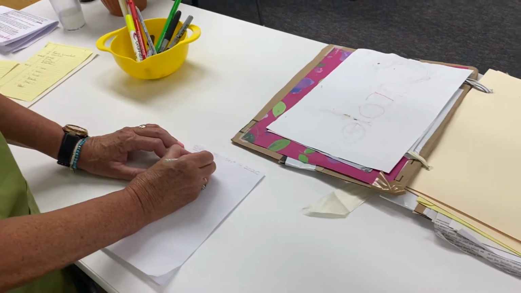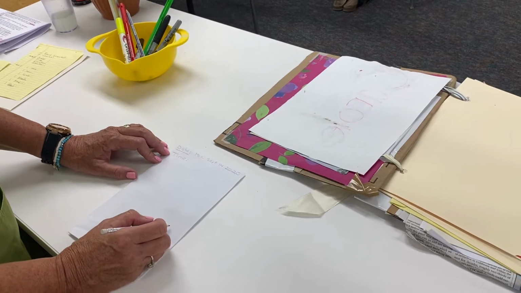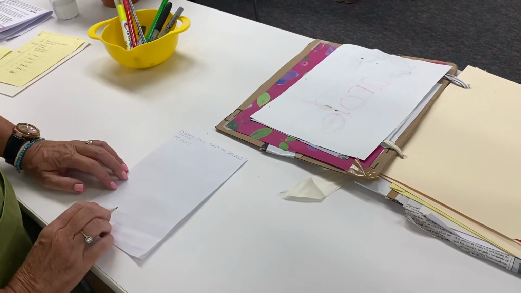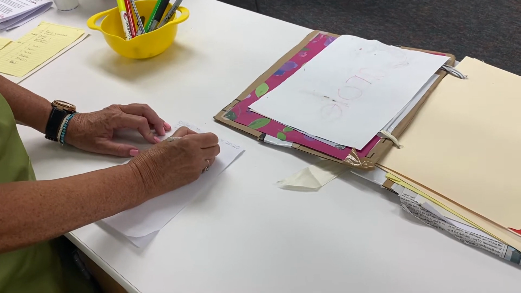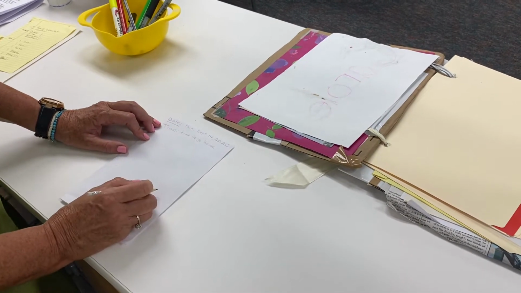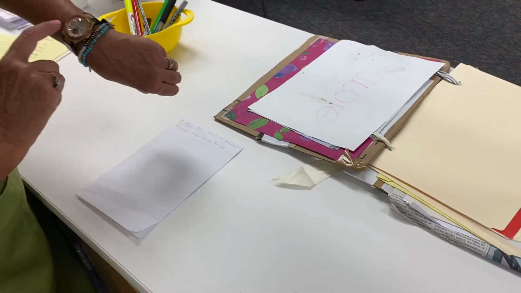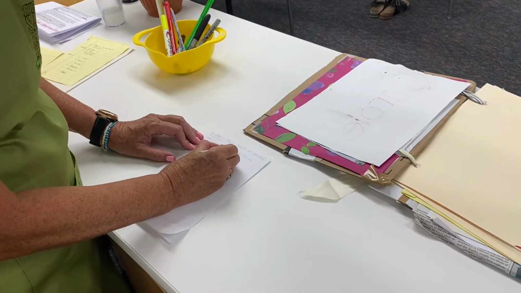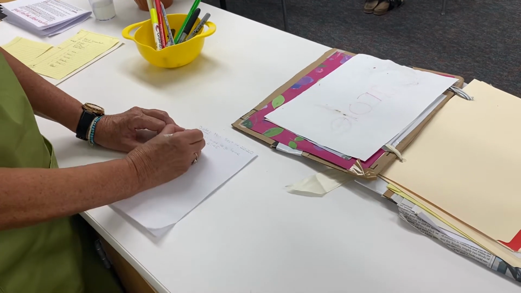I've written the date. The next thing I'm going to write is what time it is. Now, the time can be done two ways. We can make it a qualitative observation, which is just using your own senses, in which I would say, I'm going to write this, it's time to go home. Or you could make it a quantitative observation, and I could use my watch and say, oh, it's 2:45 p.m. So I'm going to do both a quantitative and a qualitative observation.